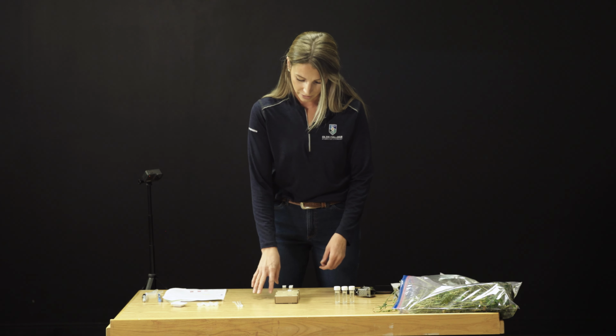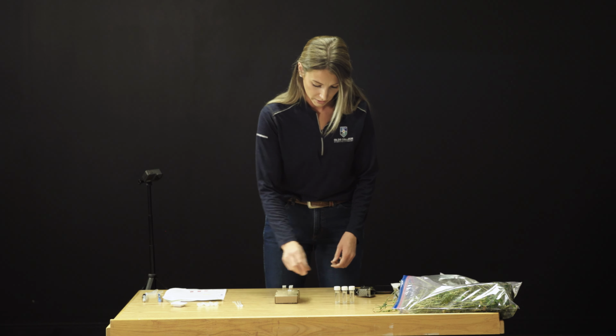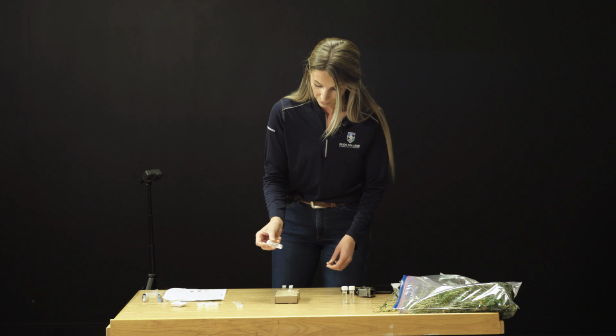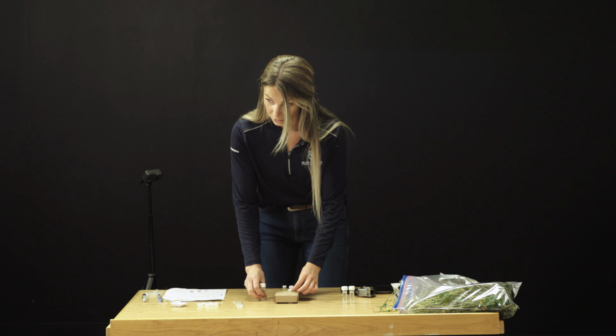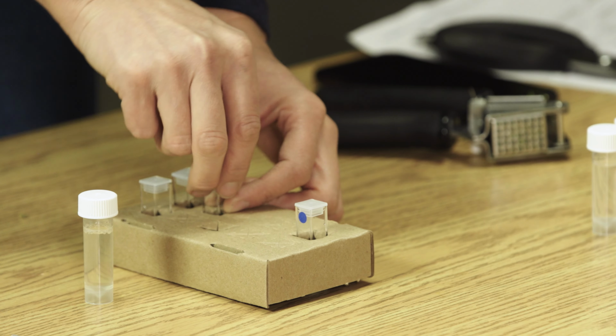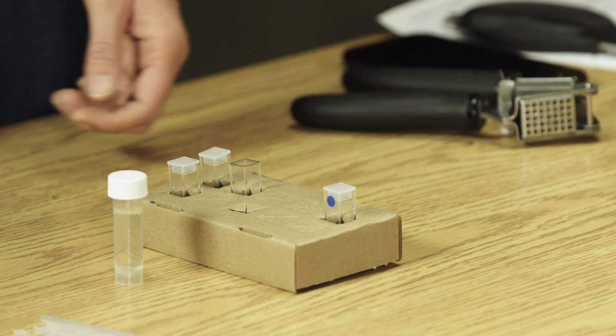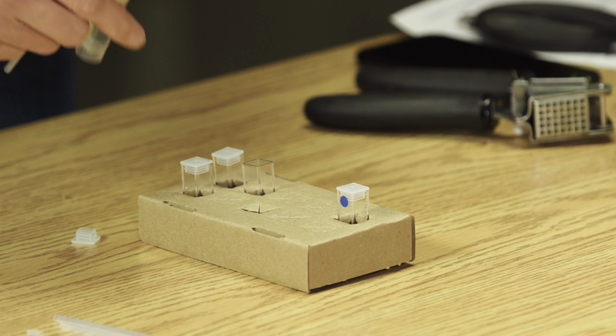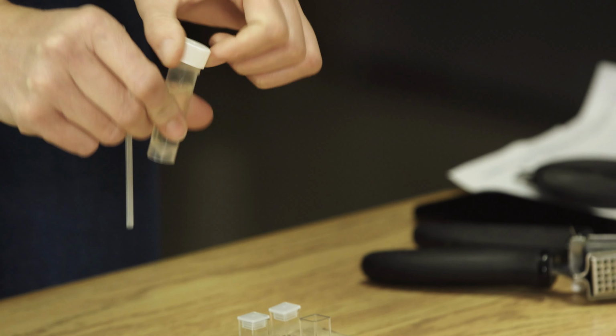For step 3, we will have to do this within 5 minutes. You will take the samples that we prepared and add 1 drop from the surface of each into each cuvette using the pipette.